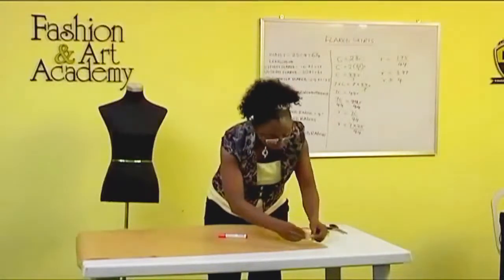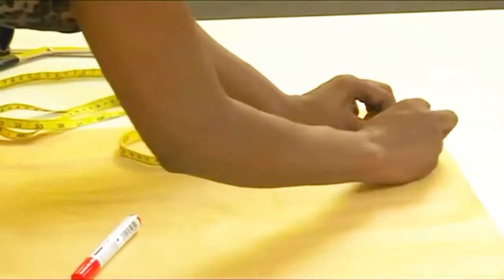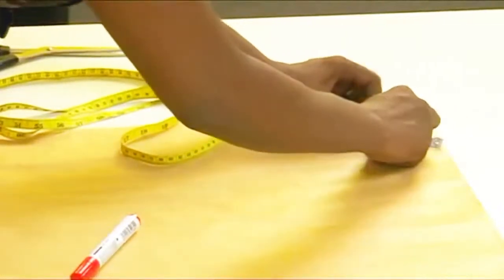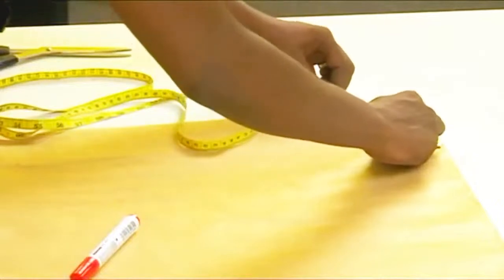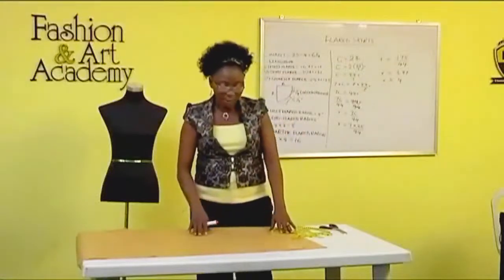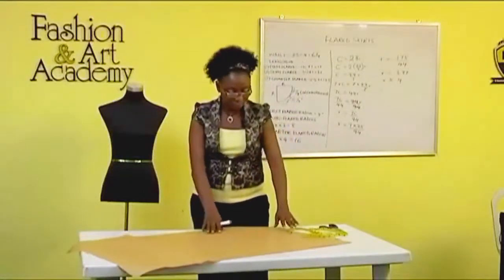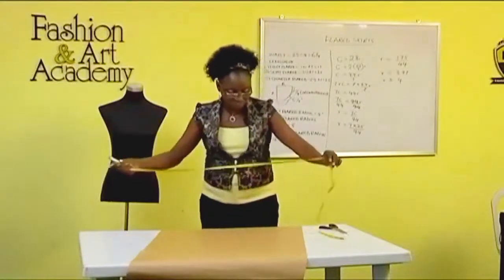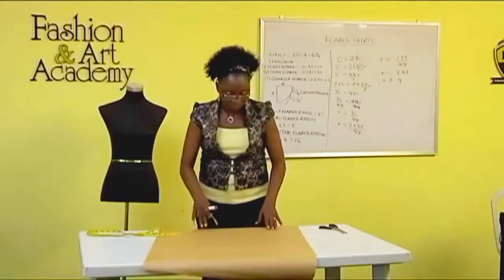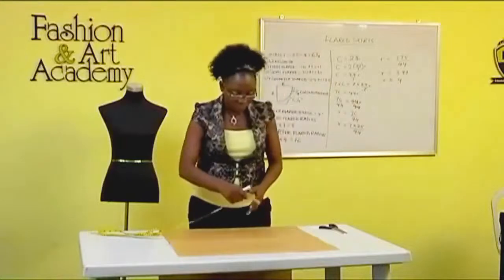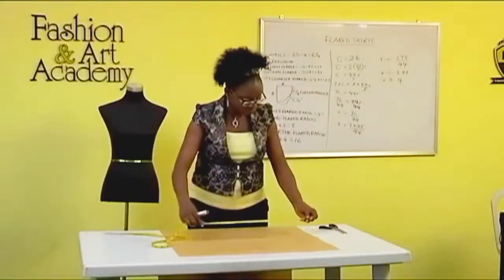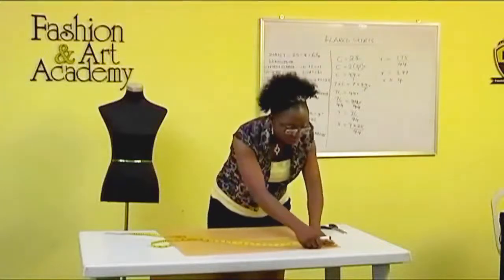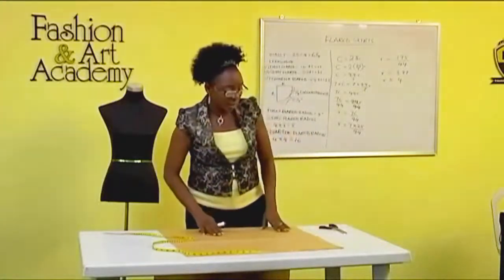Let's check it out just to be sure whether we're on the right track. Cool. That's 6 1/4. So we're on the right track. This is for our fully flared. Now let's take another corner. I'm going to mark out the radius for my semi-flared skirt.